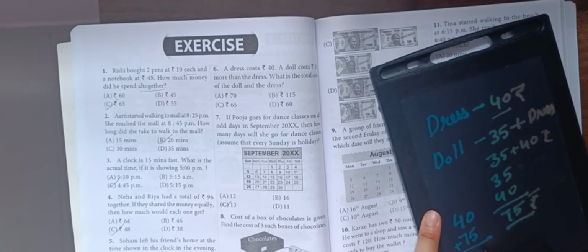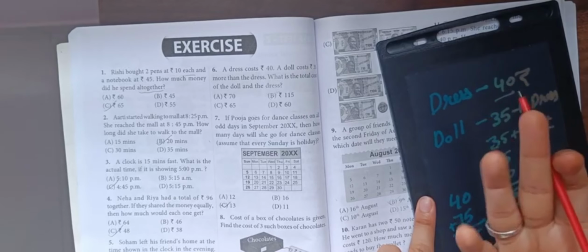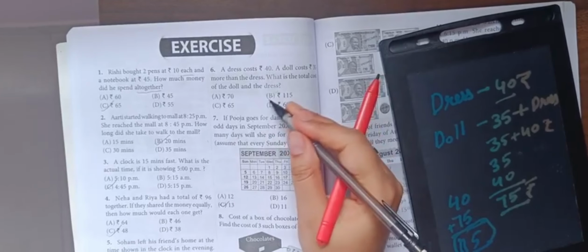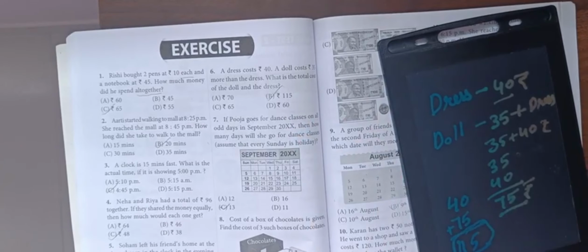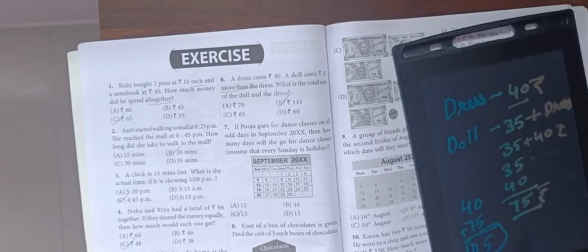So 5, 7 plus 4, 7 in the mind, 4 on the hand, 8, 9, 10, 11. So 115 is the dress and total doll's cost. So we need to carefully read. Here they said more than the dress.